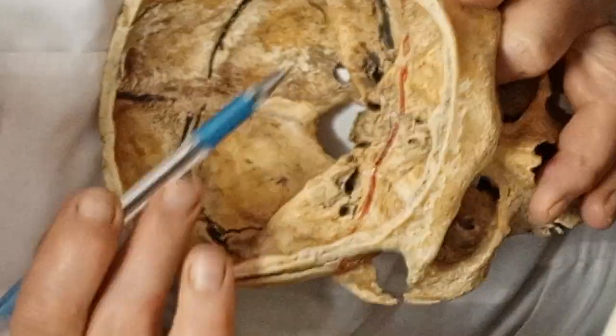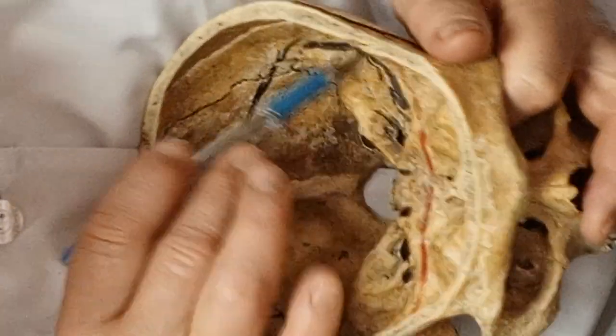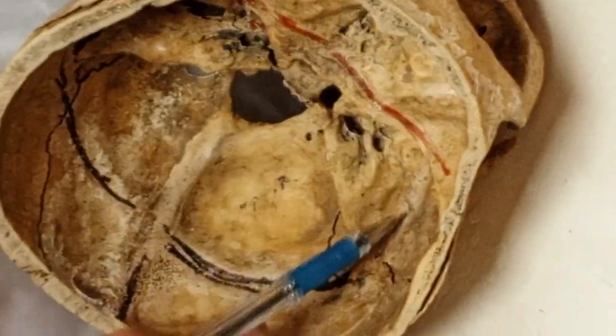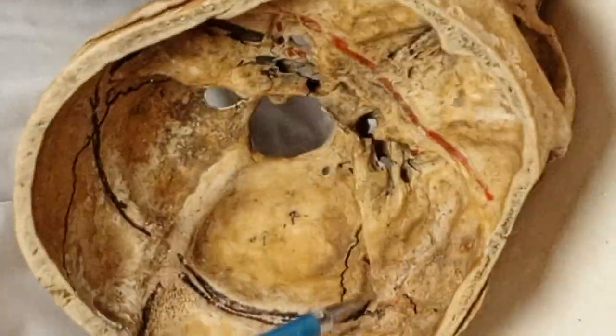Here, between the squamous part and the petrous part, here will be the petrosquamous fissure. Here will be the petrosquamous fissure. And here will be the petrotympanic fissure, which crosses the mandibular fossa.